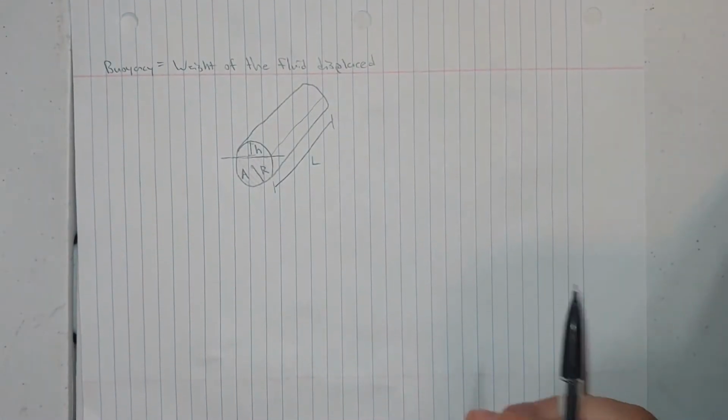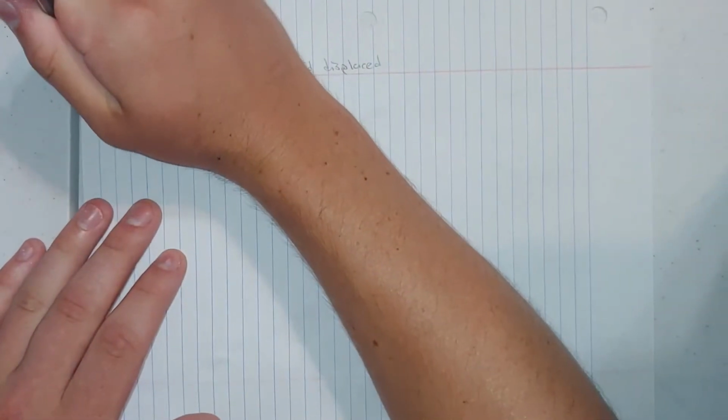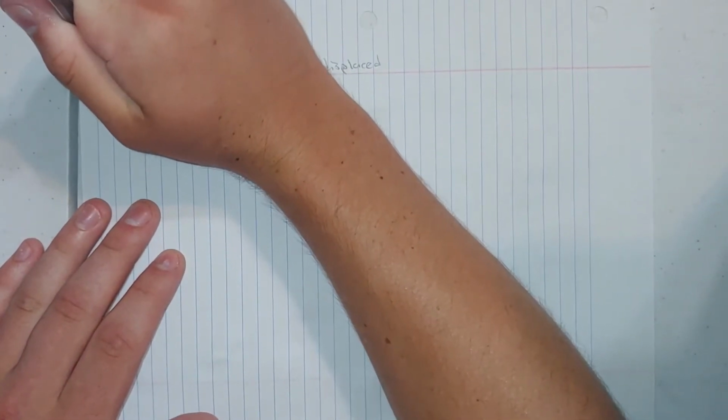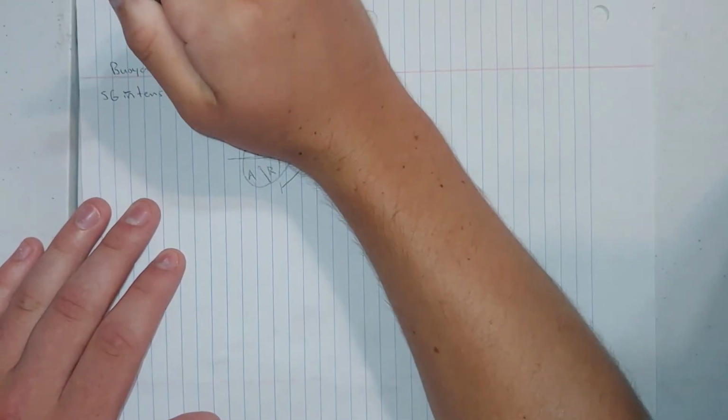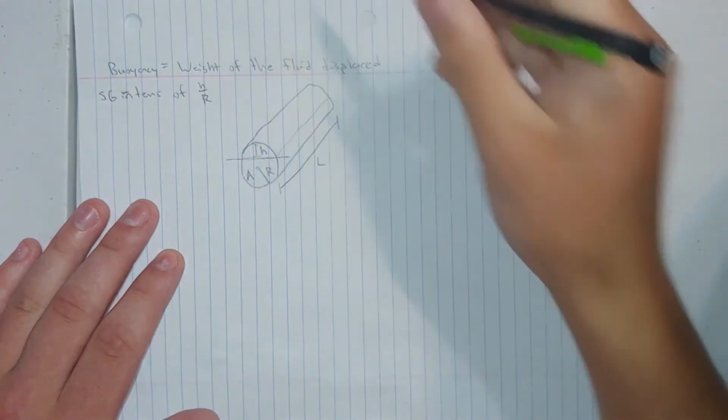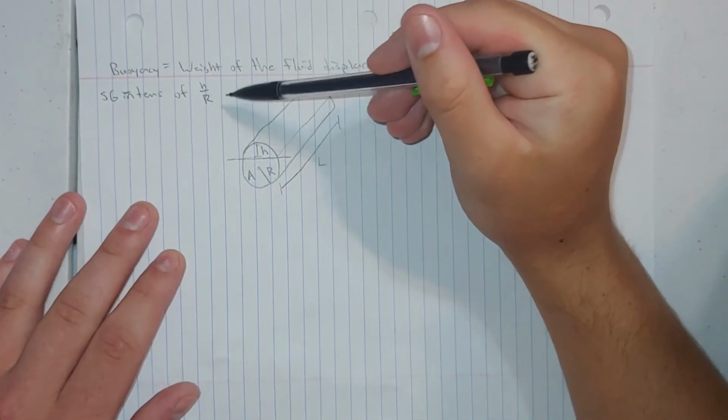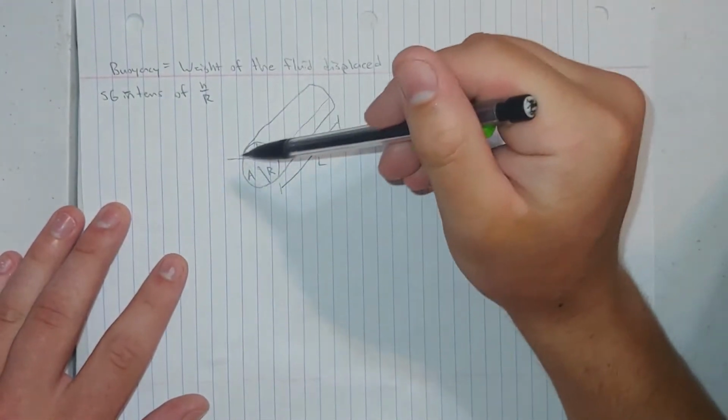So like I said, we're going to be finding the density of this log. So we're going to be finding the specific gravity in terms of h over r. So just by knowing h over r, you're going to be able to find the specific gravity or density of this log.